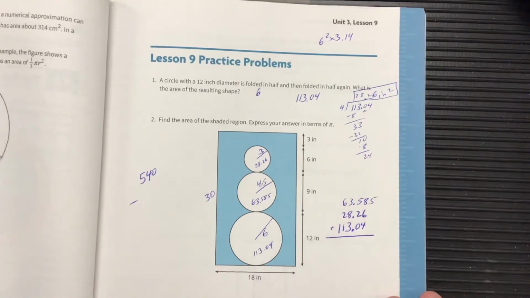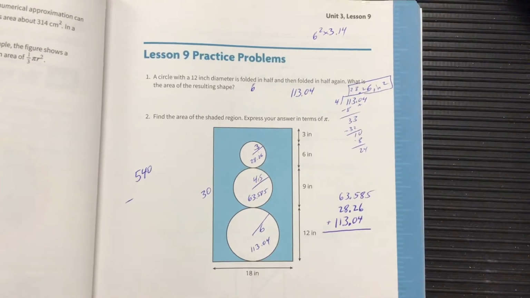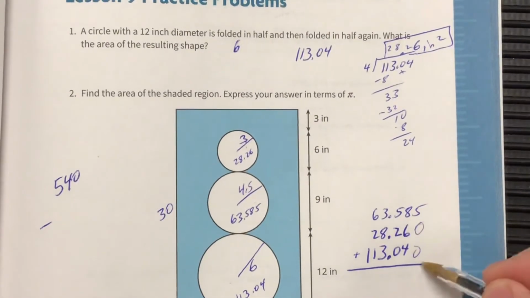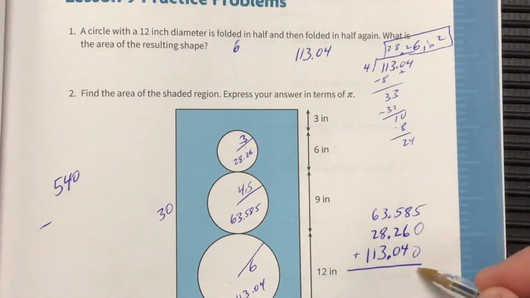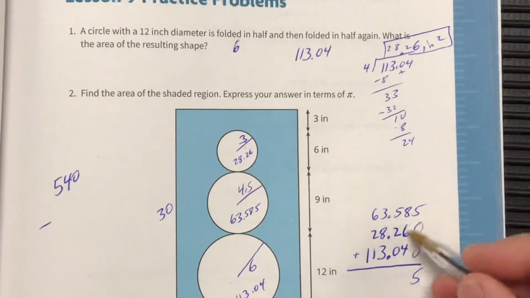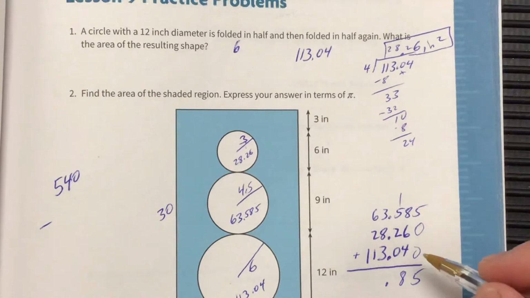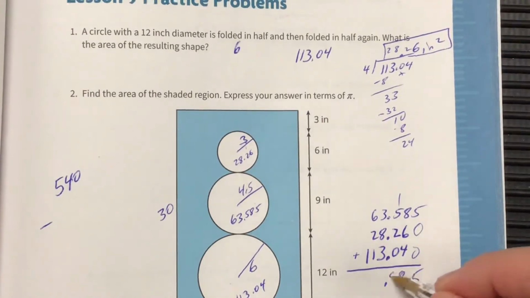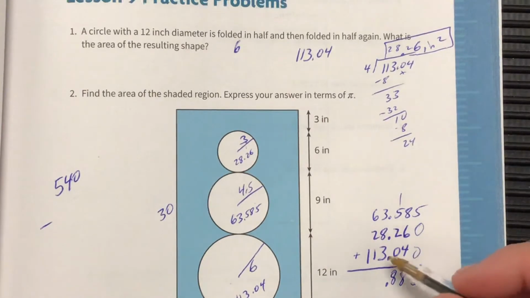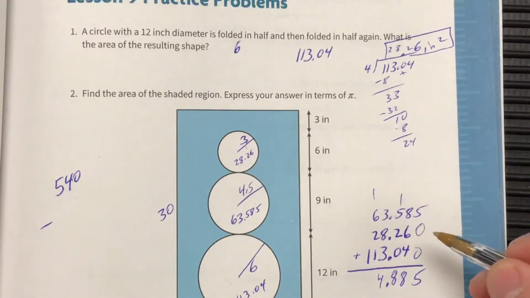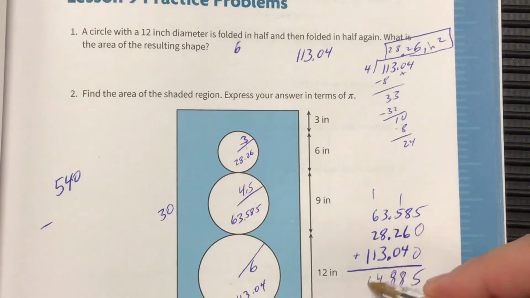All right, so let's add those up. Rylan, help me out, please, with the addition. 5, 18, 8, 14, and then 10.